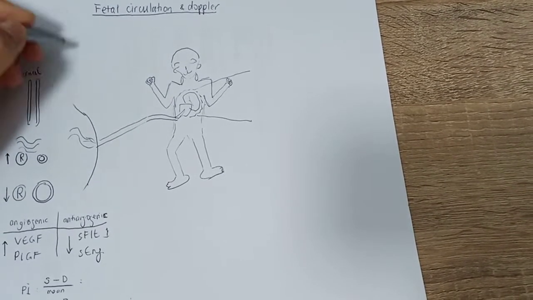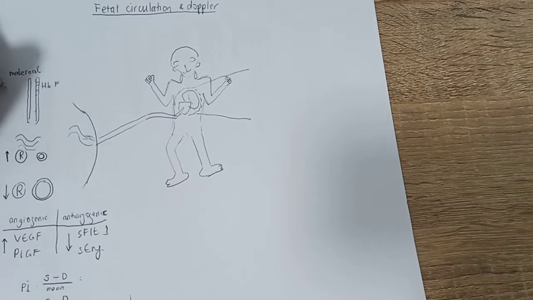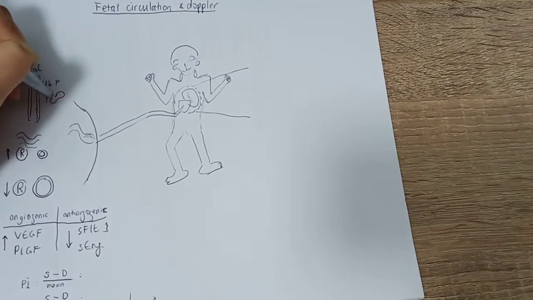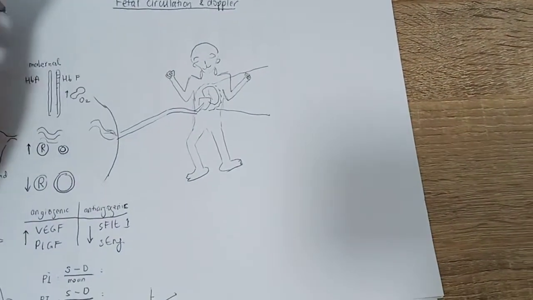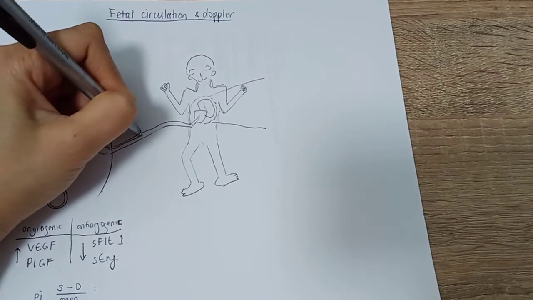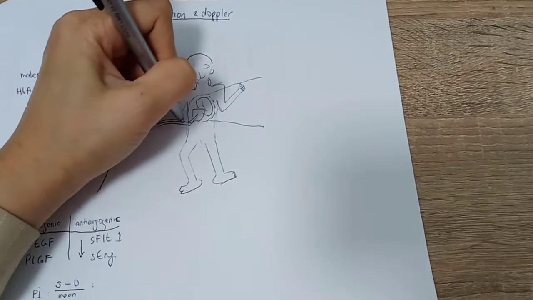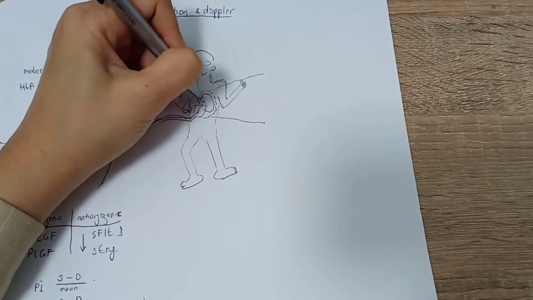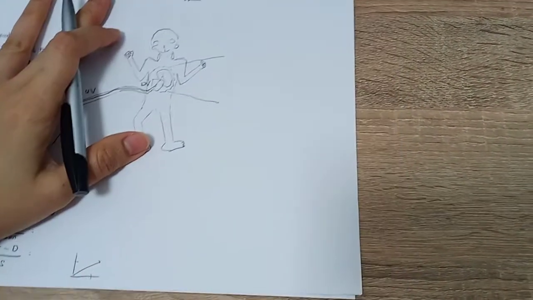There will be a barrier, and we have a different kind of hemoglobin for the fetus and the adult, with the fetus having a higher affinity to oxygen. The oxygenated blood will be transferred from the placenta to the fetus via the umbilical vein, goes to the ductus venosus, bypasses the portal system, and goes into the fetal circulation, which will be the highlight of today's video.